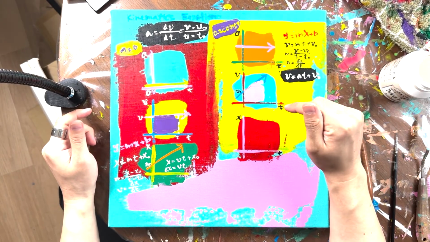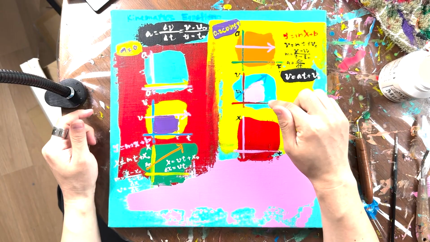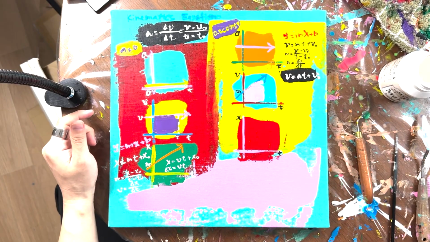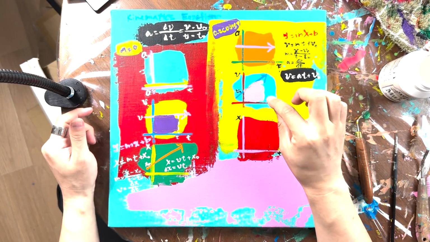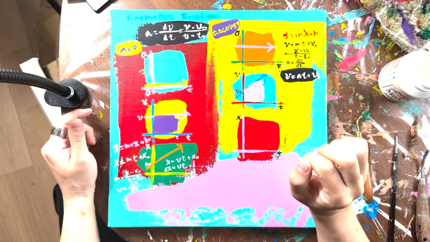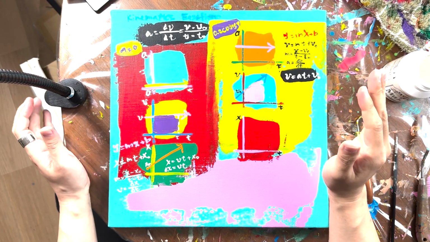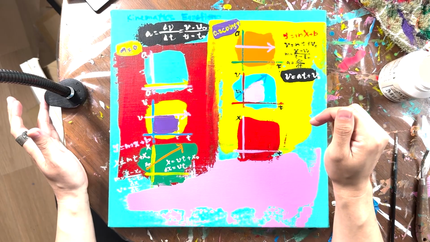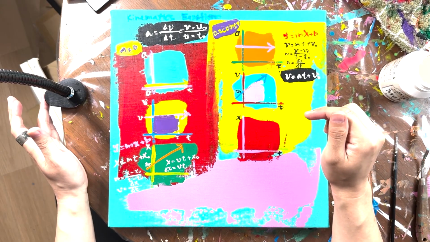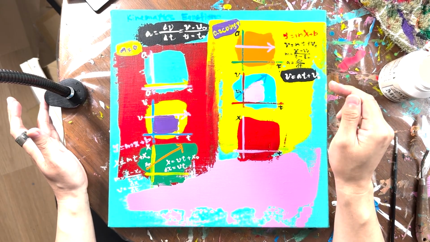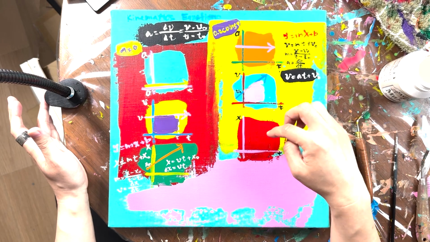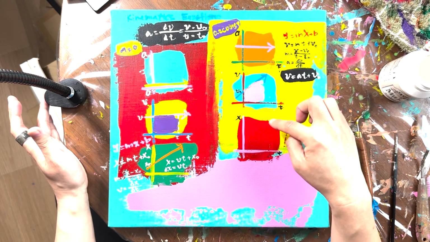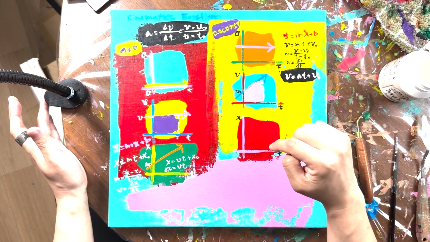Okay. Let's calculate this trapezoid area. If you can calculate the area of this trapezoid, that indicates the distance. That would help to understand the shape of the graph on the xt graph.